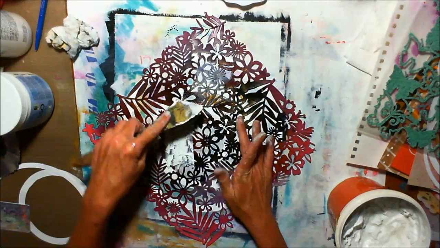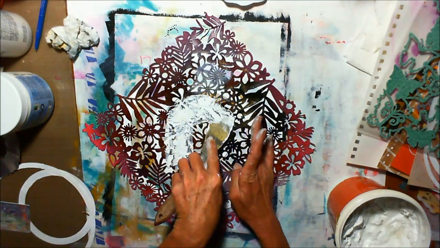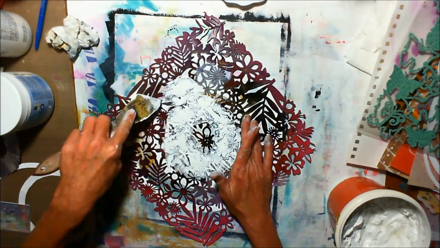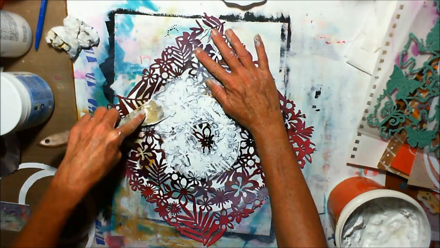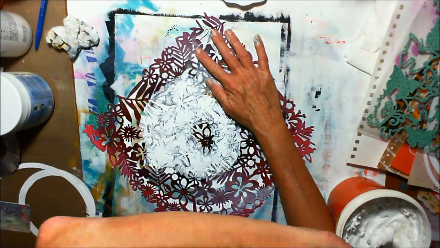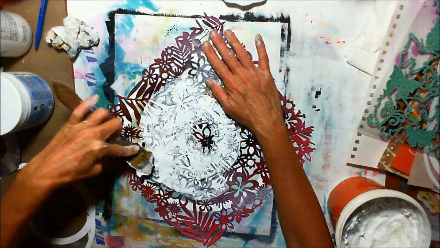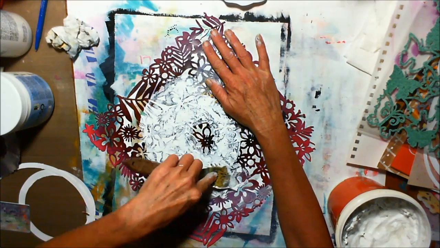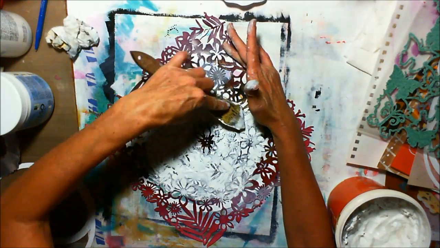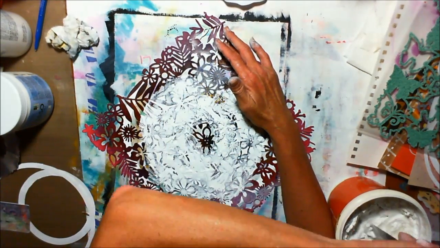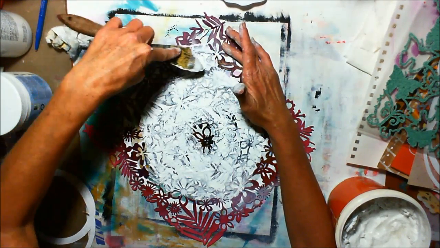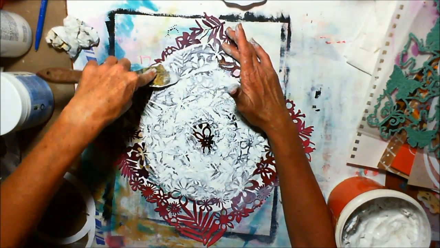And I'm just going to try to hit my different circles. And then the next circle is up here. You could tape it down if you're worried about holding it in place, or if you feel like it's moving on you too much. I'm a little more of a fly by the seat of my pants kind of girl, so I'm not going to bother. I'll just clean up my mess and hope for the best.